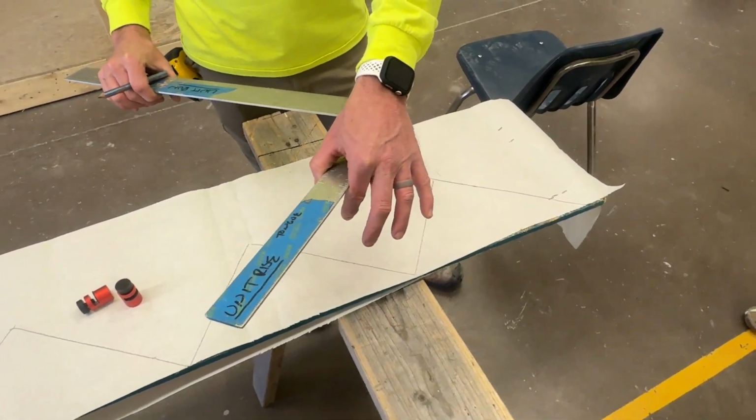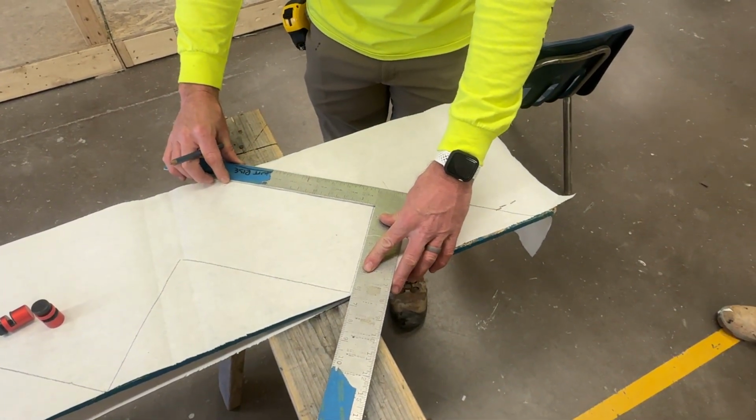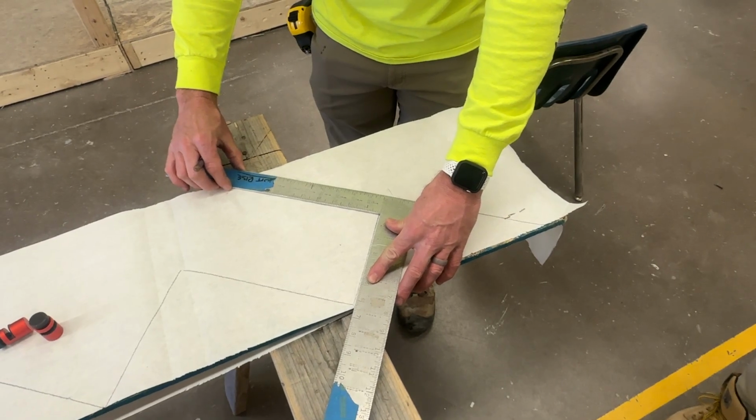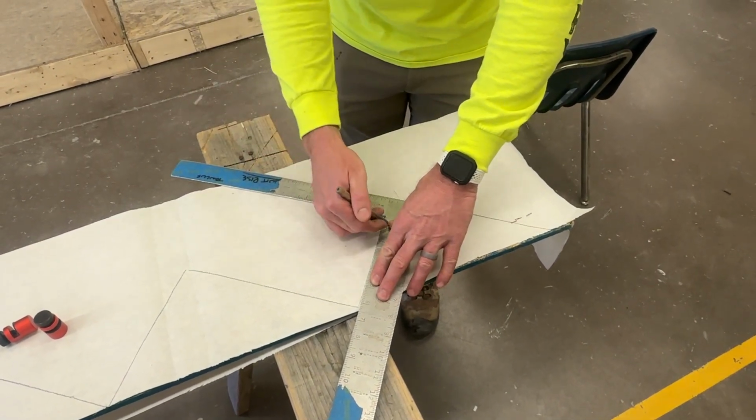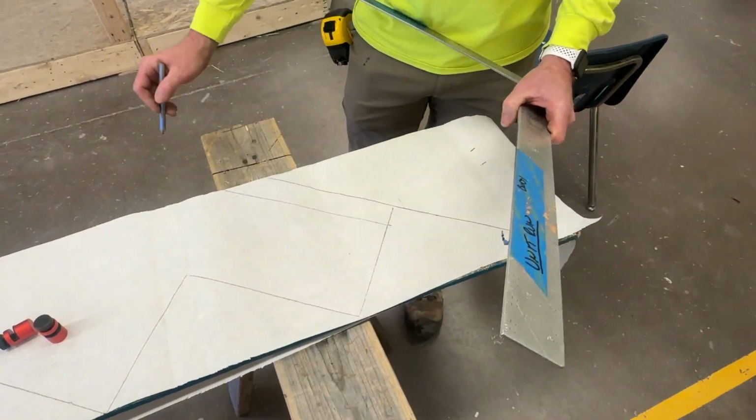or I could take the tongue of the square, which is 1.5 inches, and put that on there on my floor, on my rise squared, and draw this right across.